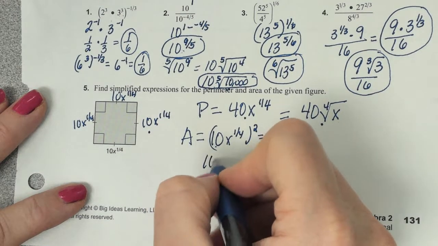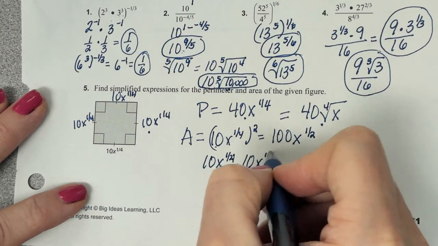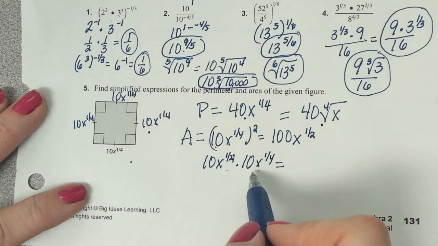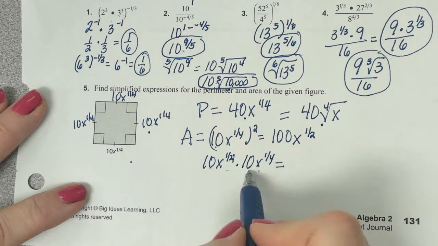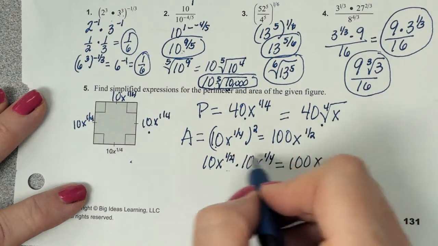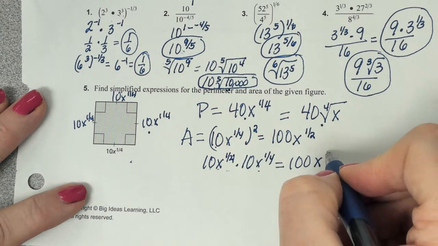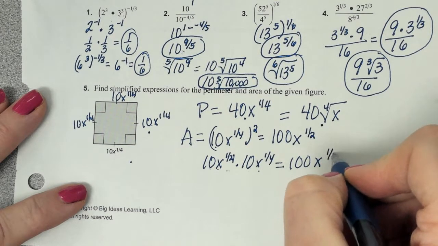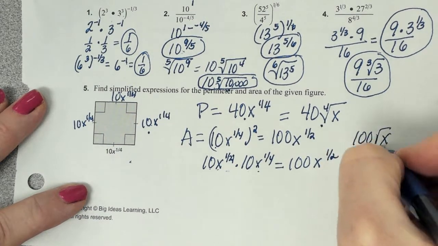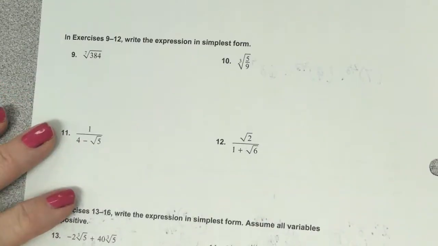What if I had done it this way? 10x to the 1/4 times 10x to the 1/4. If I'd done base times height, would I have gotten the same answer? What's the rule? I get 100. What do I do if I have x's? What do I do with the exponents? Add them. What's 1/4 plus 1/4? 2/4, which is, I get the same answer, don't I? Do you realize that this could also be written that way? It'd be the same thing? Okay. All right, on to the back.